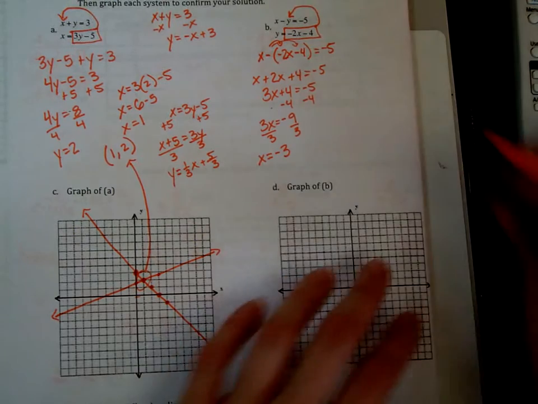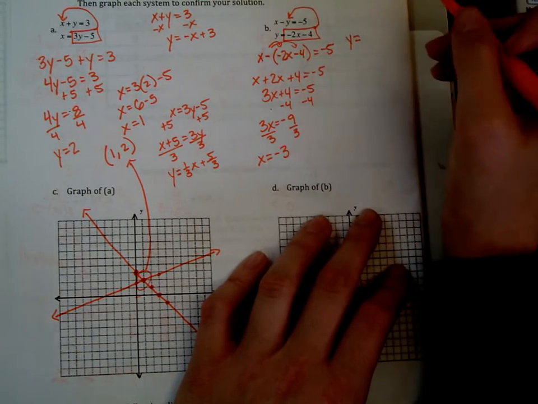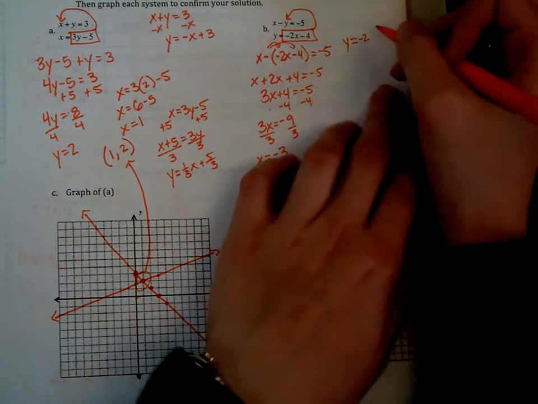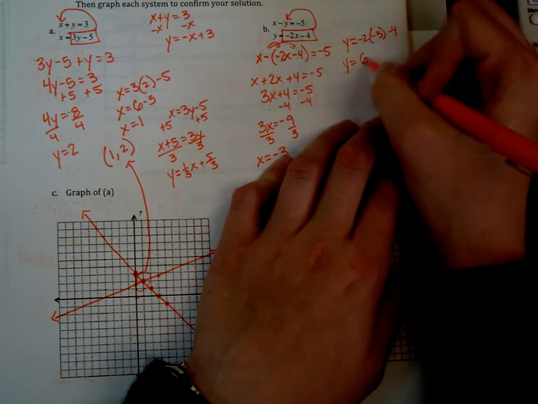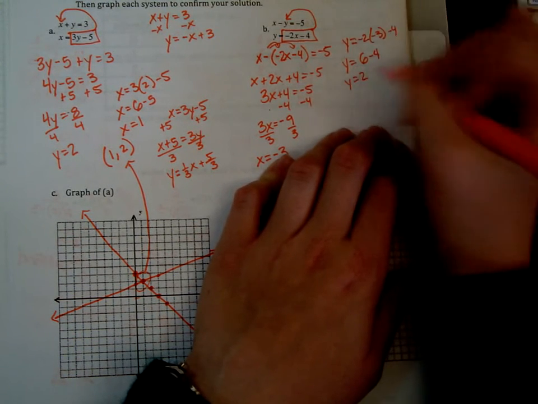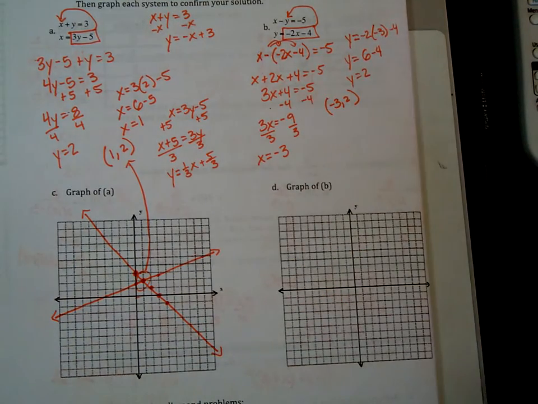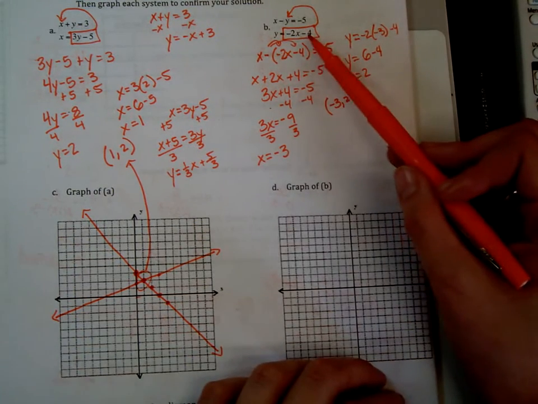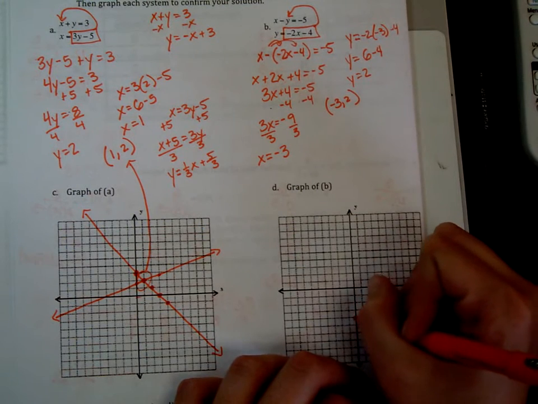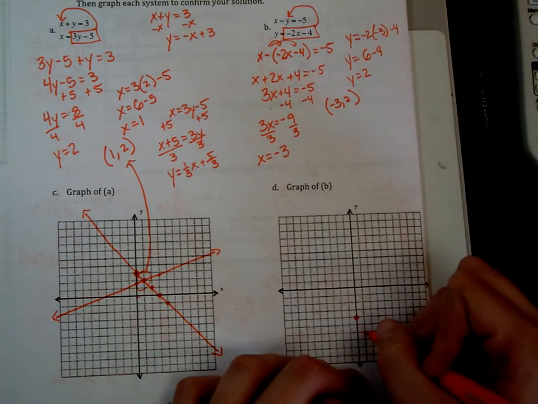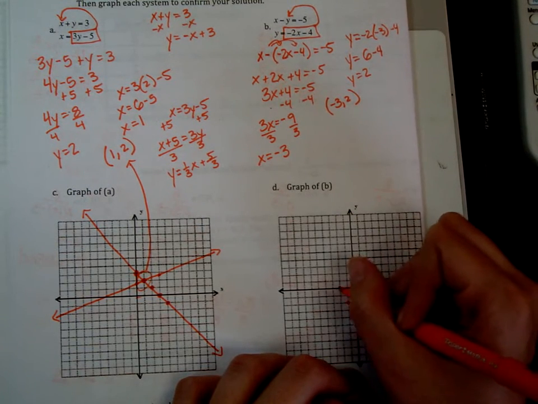To solve for y, I need to plug it in. So I get y equals negative 2 times negative 3 minus 4. That's 6 minus 4, so y equals 2. So my point is negative 3, 2. The first line is already in y equals mx plus b form, so that's easy for us. So we'll start at negative 4 and go down 2 and over 1, or up 2 and to the left 1.